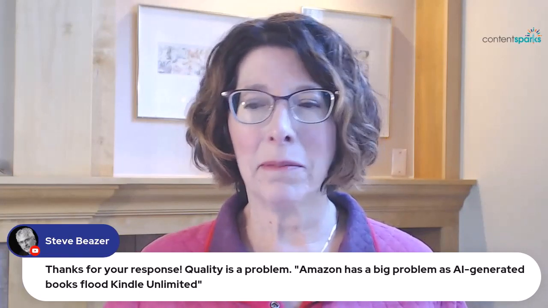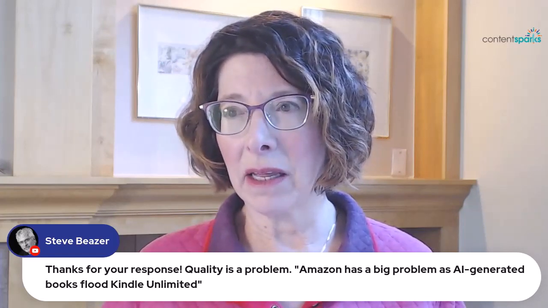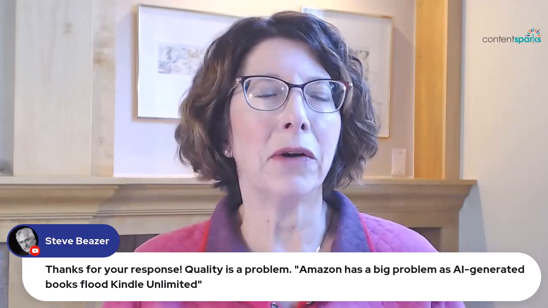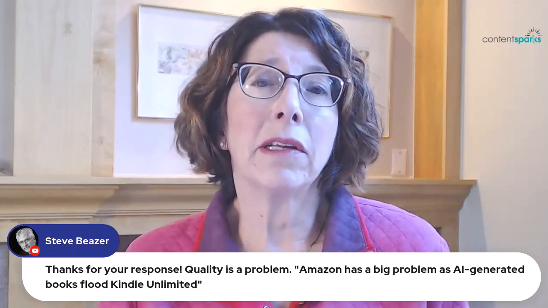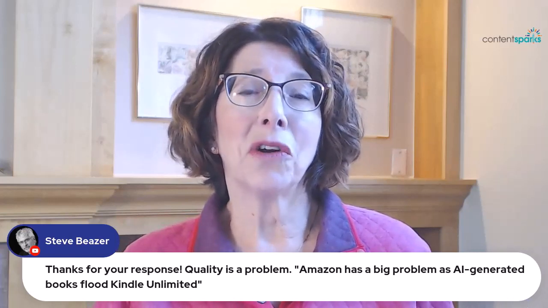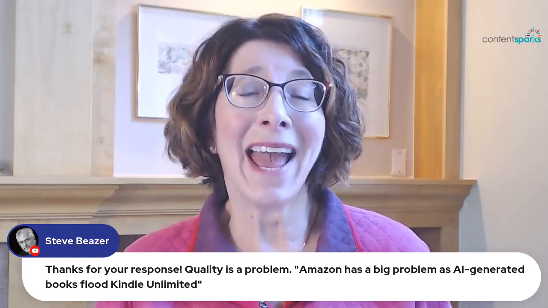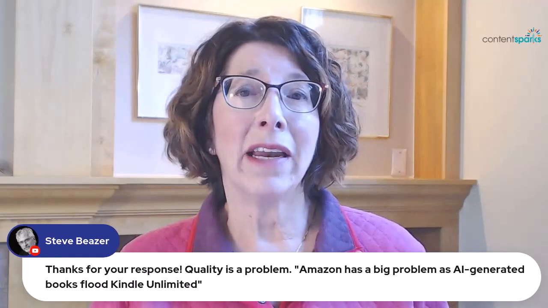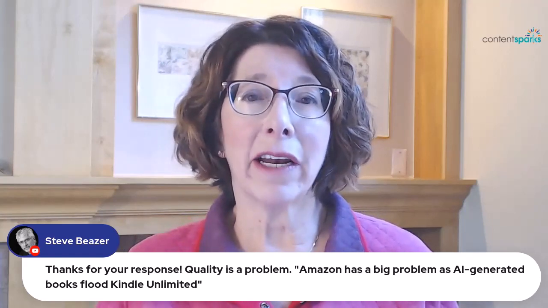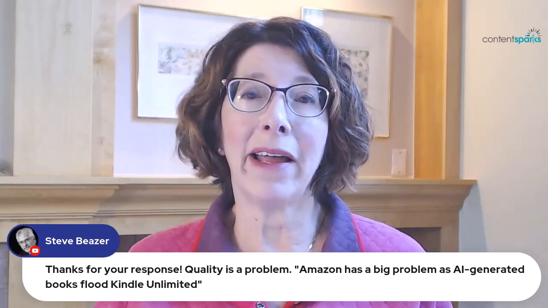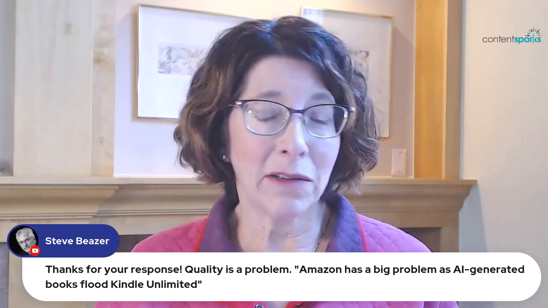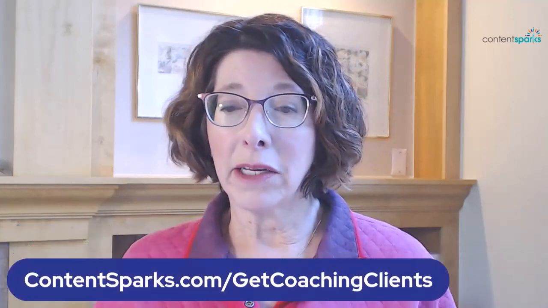I know somebody asked me about Google and whether any of this stuff is going to impact Google. I don't know. The stuff that I've read so far is that because Google is also going to be using AI to answer questions, it's not going to have an issue with content generated by AI. It really comes down to, like Steve said, quality.